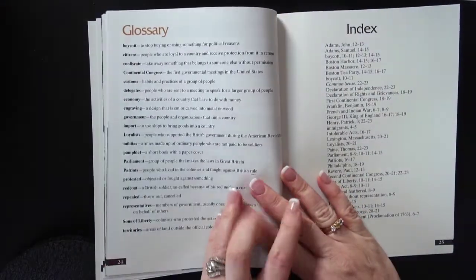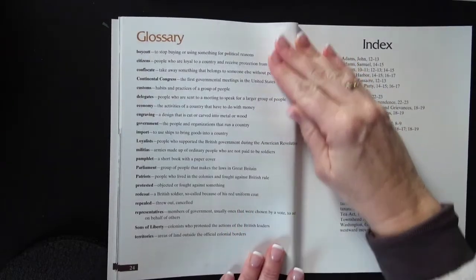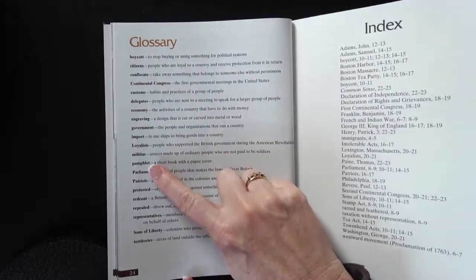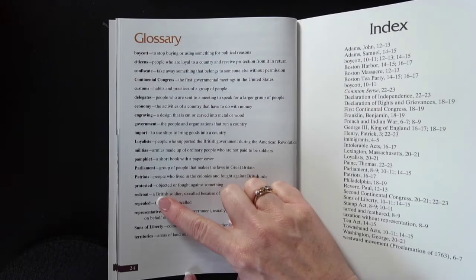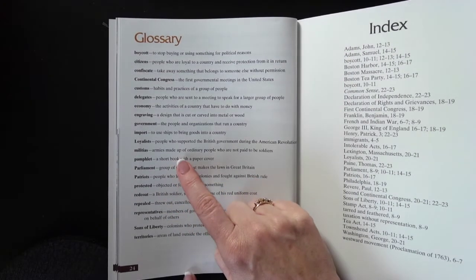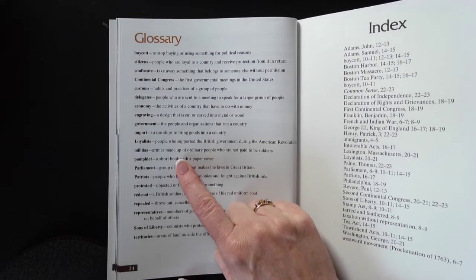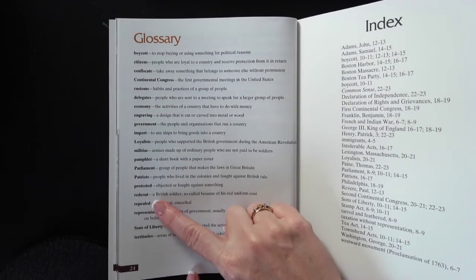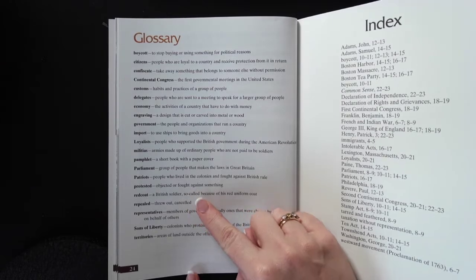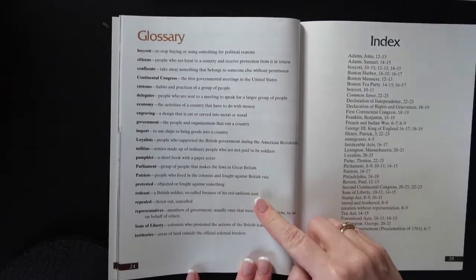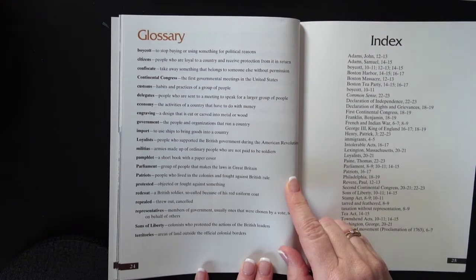And at the back of the book, you can find the glossary. So the glossary here has bold-faced letters, words that are printed in boldface, and they give you like a mini dictionary specific to this book. So for instance, redcoat, it says a British soldier, so called because of his red uniform coat. So it's kind of like a nickname, okay?